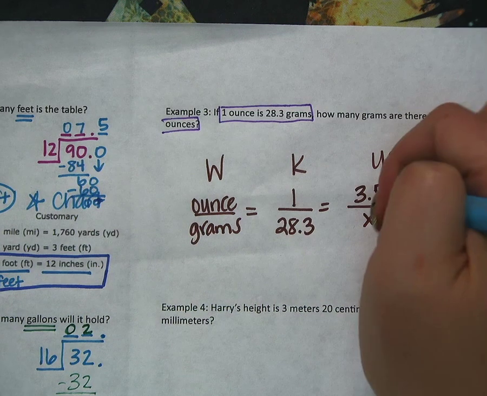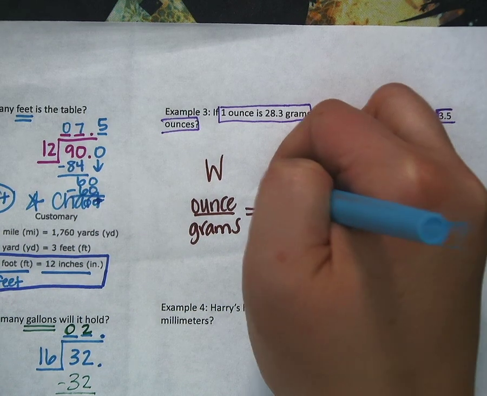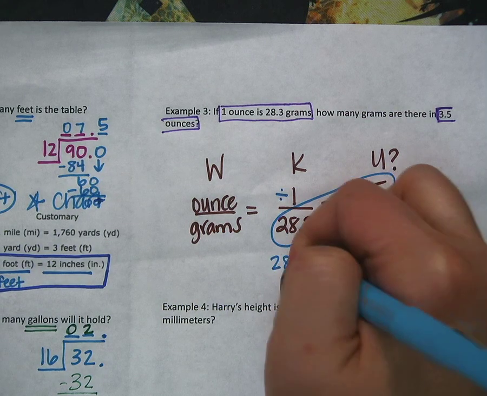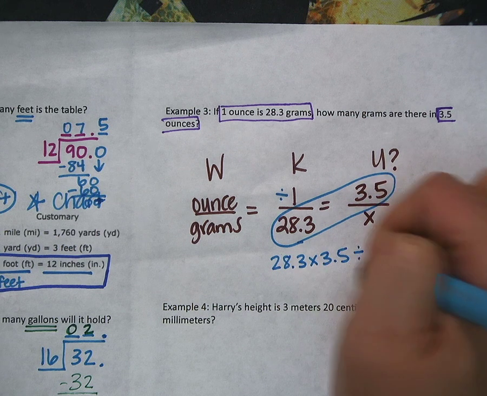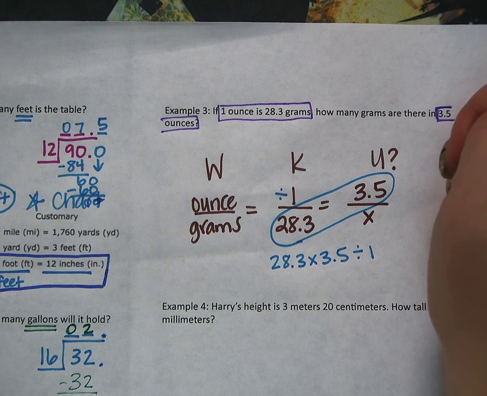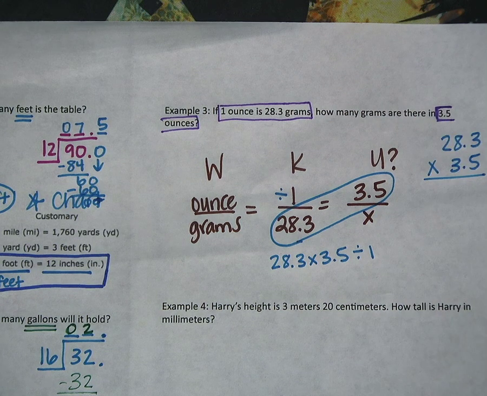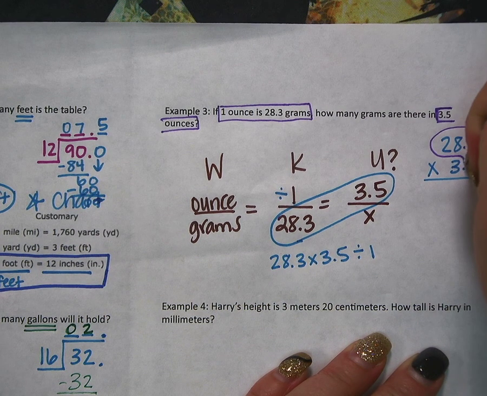So I'm going to cross multiply, and then I'm going to divide by 1. So I have 28.3 times 3.5 divided by 1. So 28.3 and 3.5, I need to multiply. I'm going to use my turtle head method to stay organized.